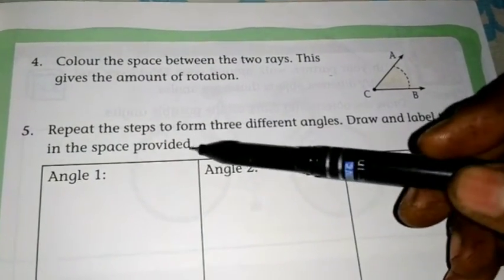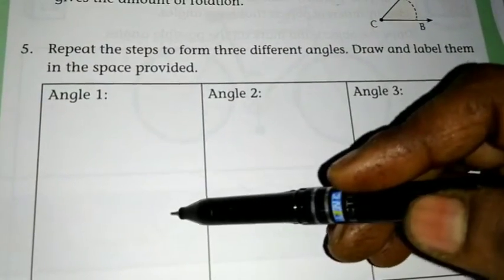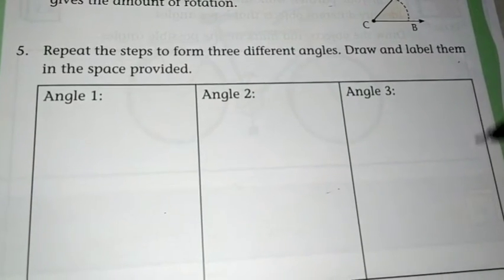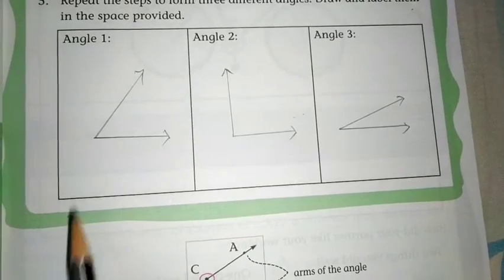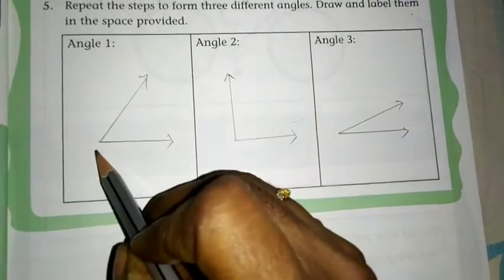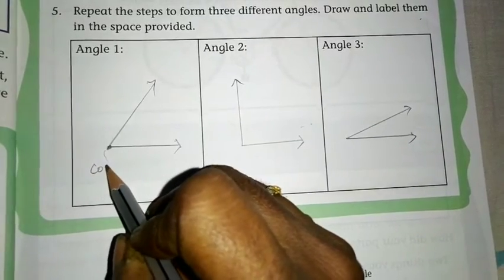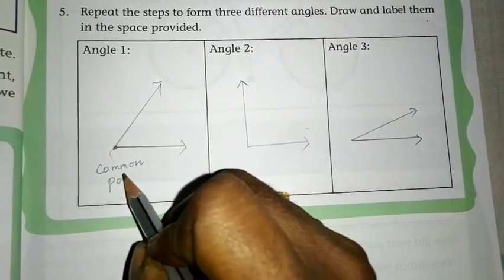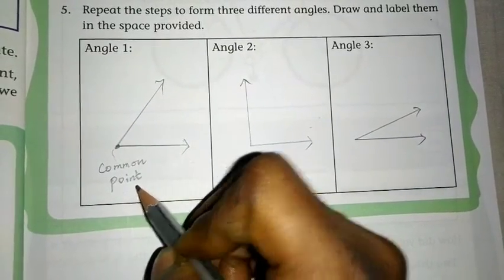Look at the fifth question. Repeat the steps to form three different angles. Draw and label them in the space provided. Three boxes are given to draw different angles. I have drawn three different angles in each box. The center point is called common point. We can also say the common point as vertex. Okay children, common point is called vertex.